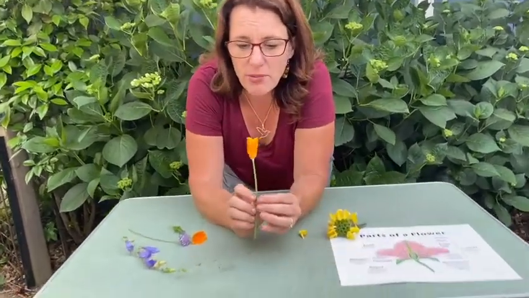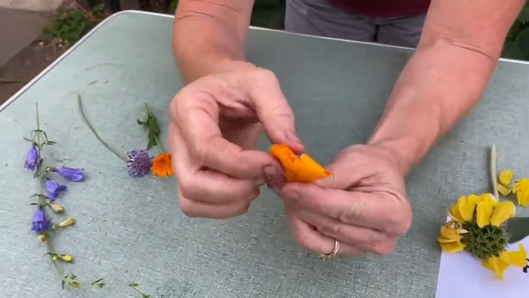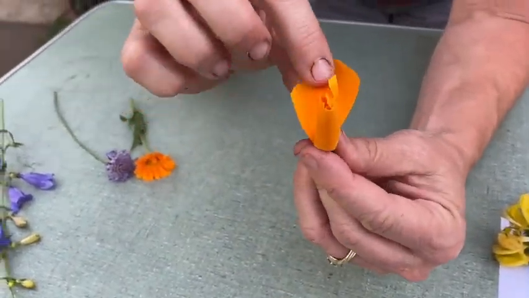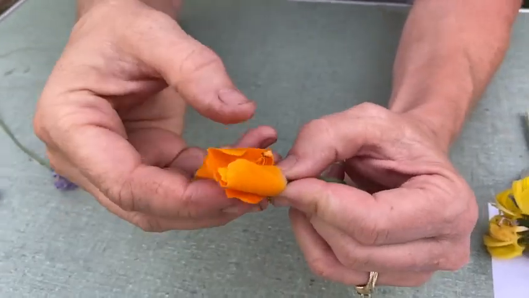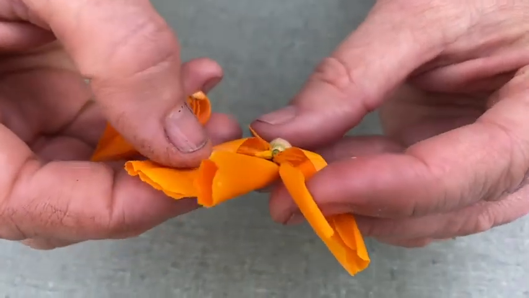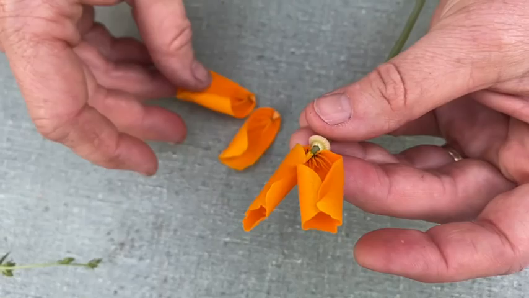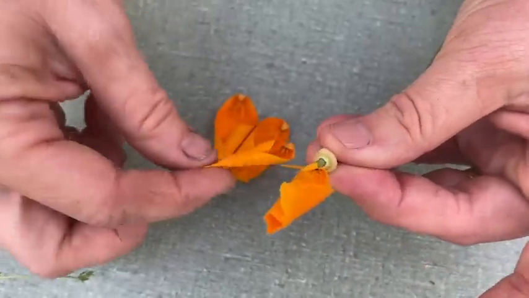This is a California poppy. I only picked this because it was in my yard. In public places, it's the state flower and you're not supposed to pick it. But look at all the beautiful stamen that are in this one. Oh, they come off with each little petal. That's interesting. I've never seen that before.